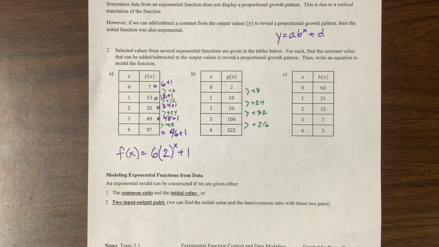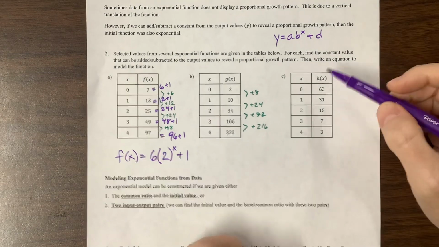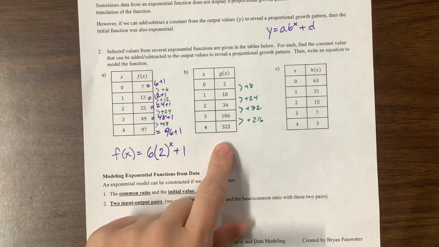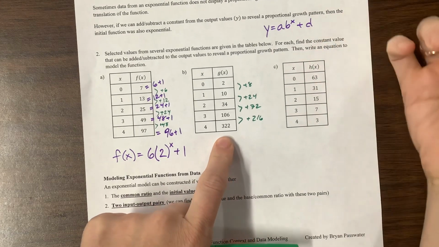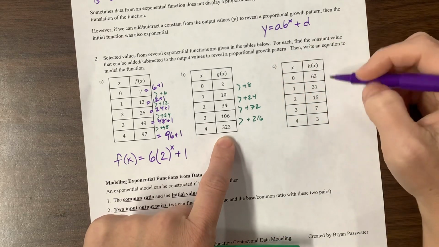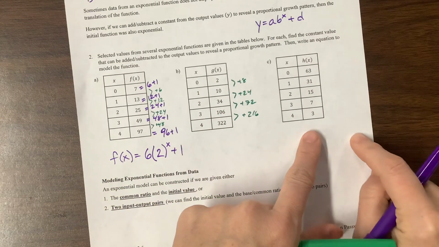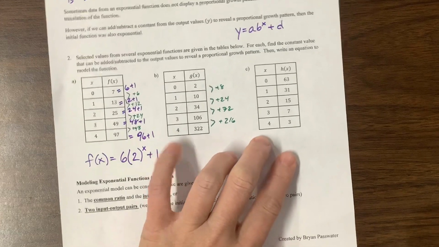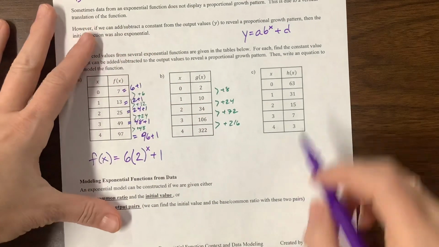Howdy, AP PreCal. As promised, I am coming back to these problems. I got stuck on the second one in my previous video, which is very humbling for me. So I guess it's a good lesson to be humble every now and then. I'm going to come back to that one in a second. This one is tricky, but it's a little more obvious.